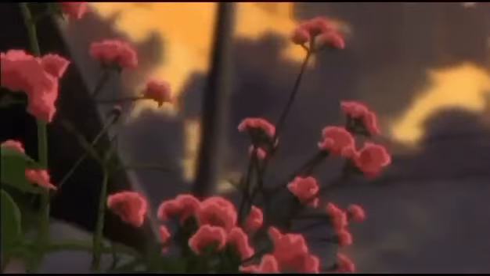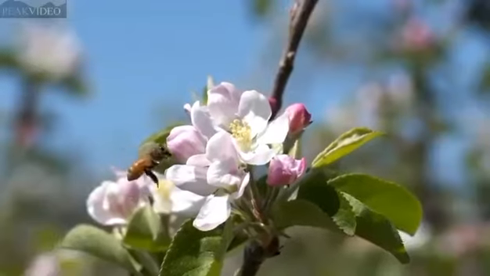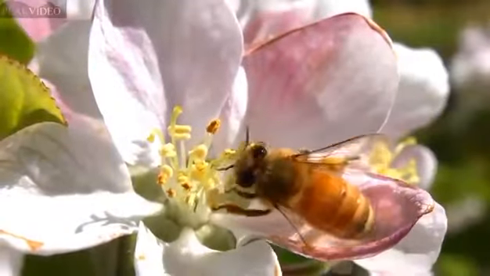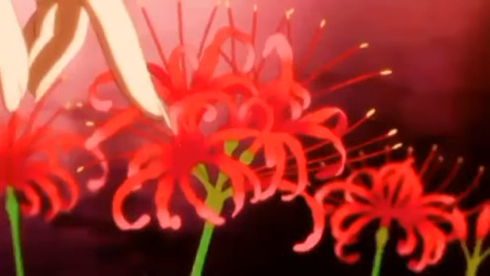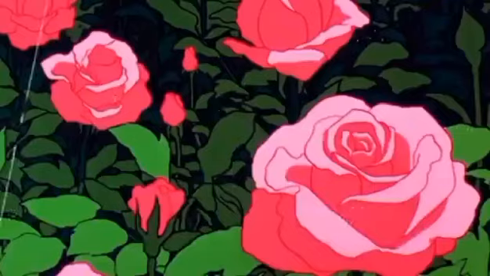Imagine that pollination is like a high five for plants. It's when pollen, which makes seeds, gets moved from one flower to another, often by bees or wind. This helps the flower grow fruits and seeds, kind of like having babies for plants.